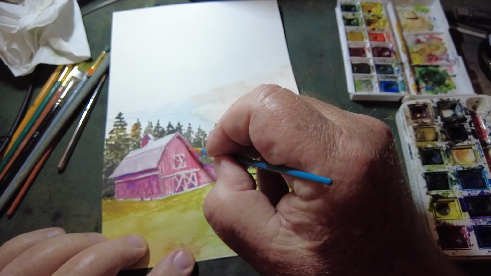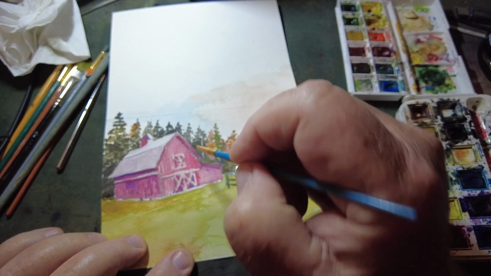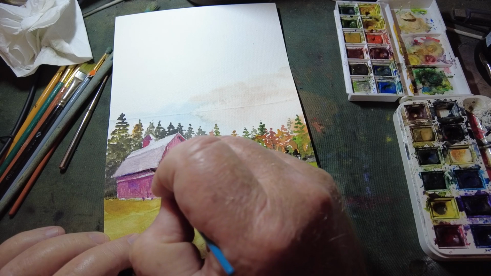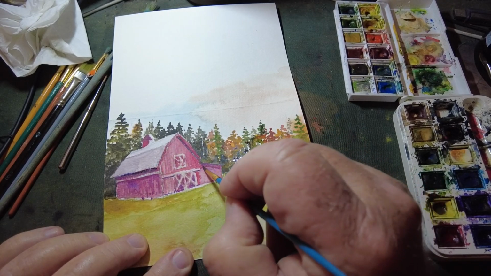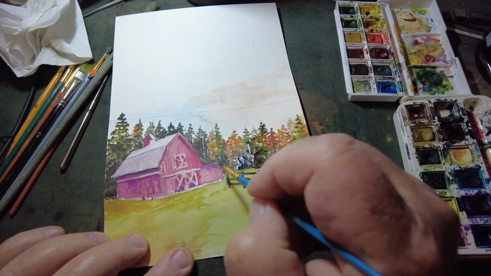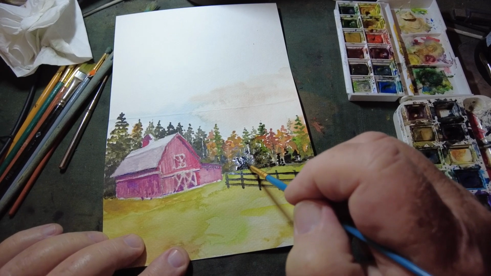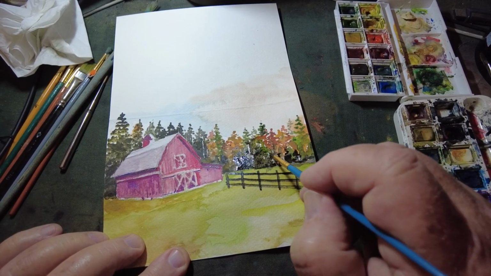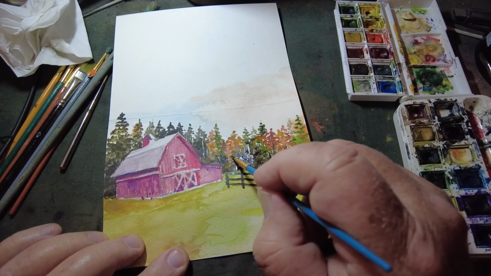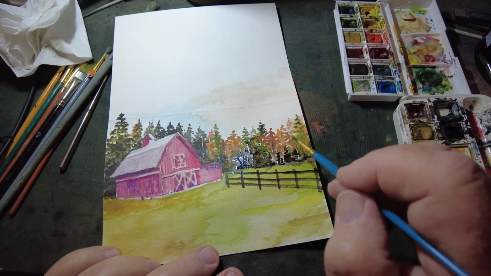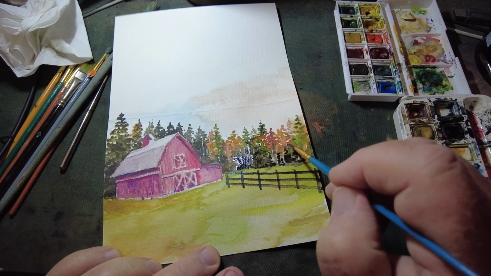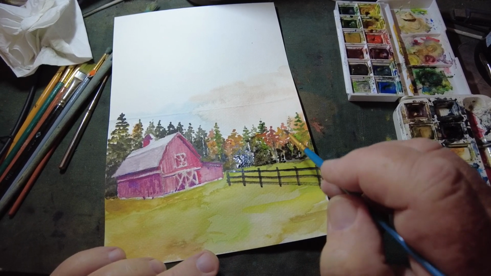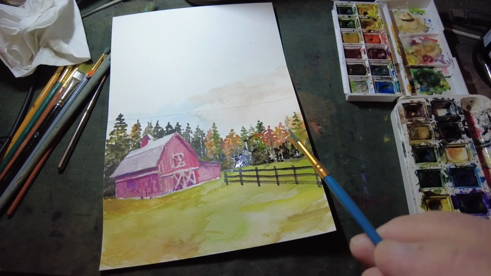Make it a little bit darker underneath the eave of the barn. Spread some of this darkness around here. I like those little placements of the little bit of orange here and there. I like the way that looks.